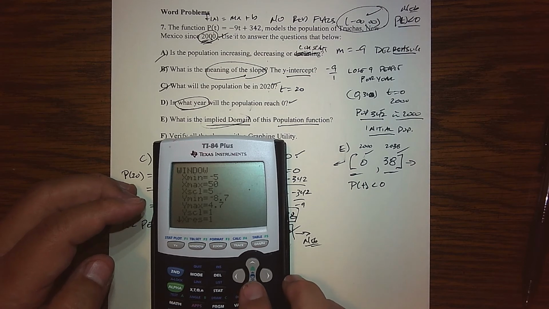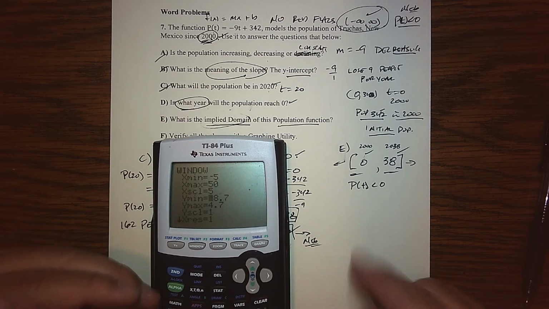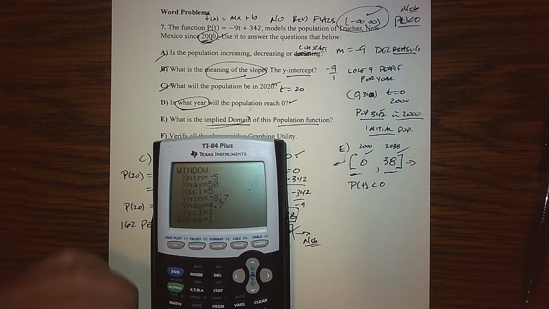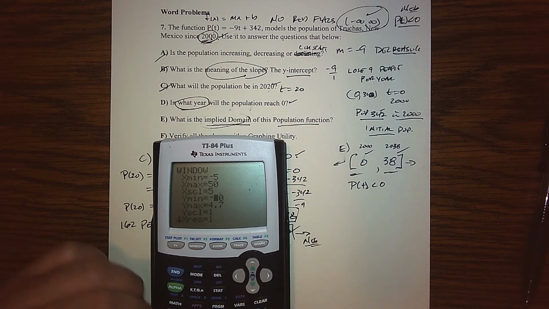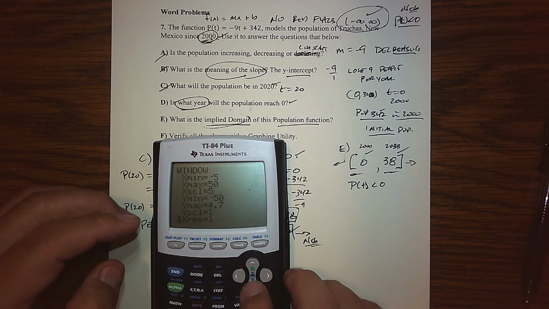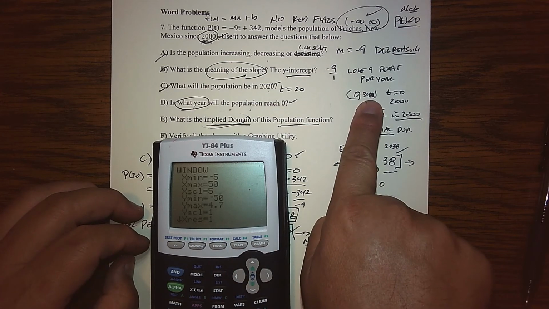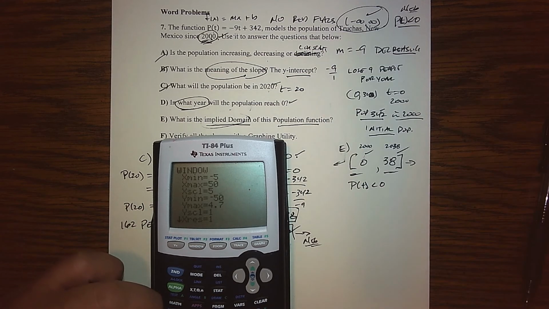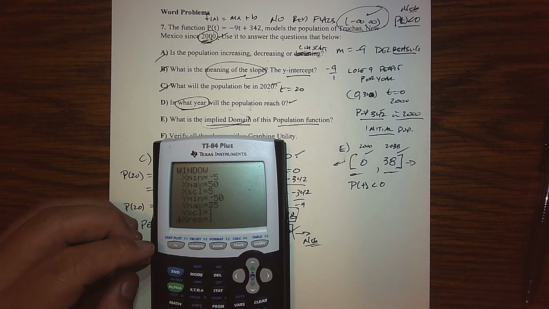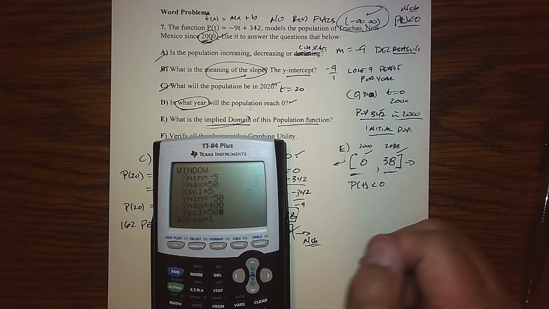And then my y-min, well, again, the lowest population is going to be 0. So how about I make that -10? Let me go a little bit bigger. Let's go -50. The only reason I'm doing this, you'll see in a moment, is I want to make sure we can actually see the x-axis. For y-max, well, we start at 342, and then we decrease 9 per year. So why don't we go out to 400, and we'll go in steps of 50. All right, so there's our viewing rectangle.